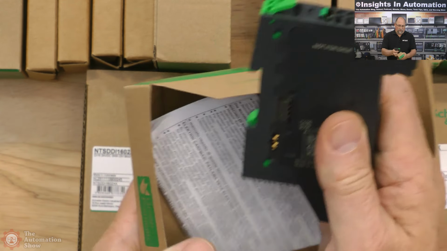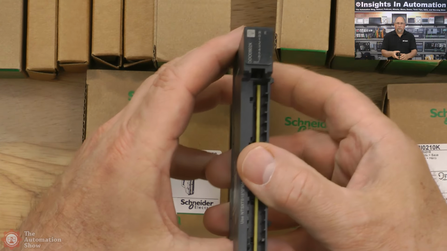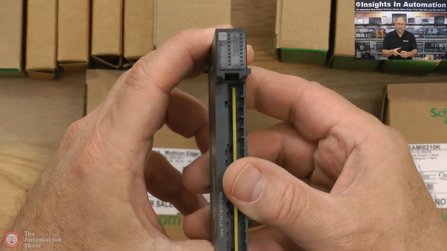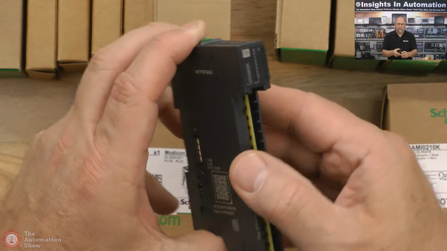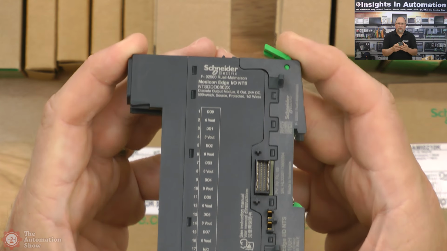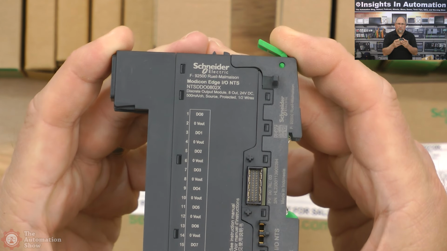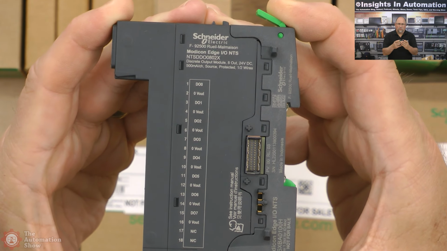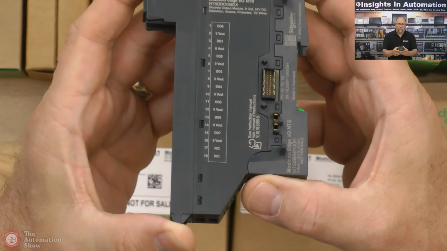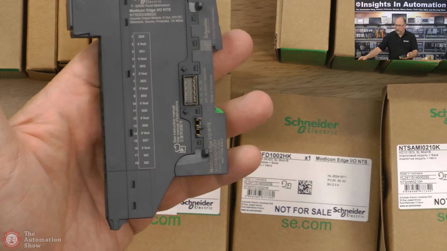I'm sure this looks very similar to the one we just looked at. See, this is an 8-point. Now notice how this one's longer than the previous one.